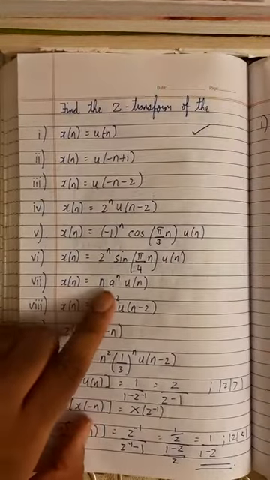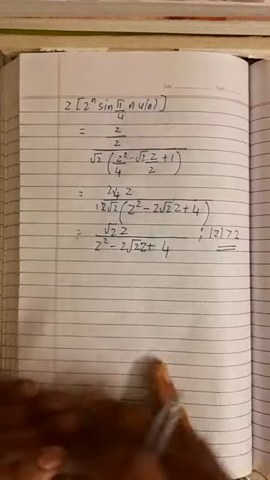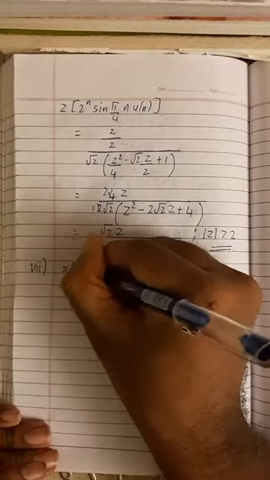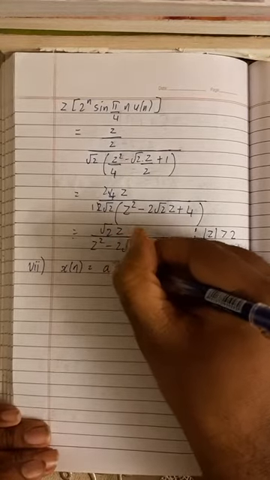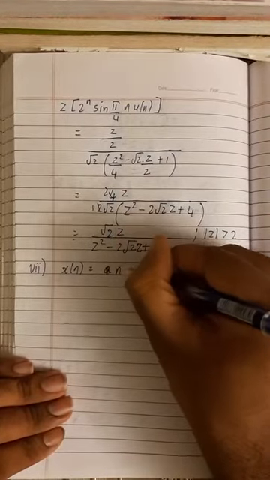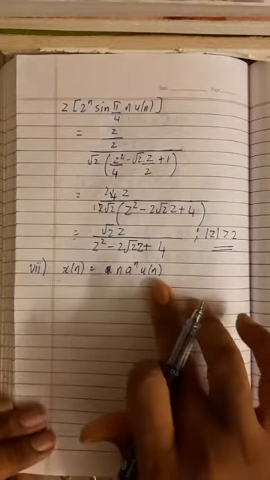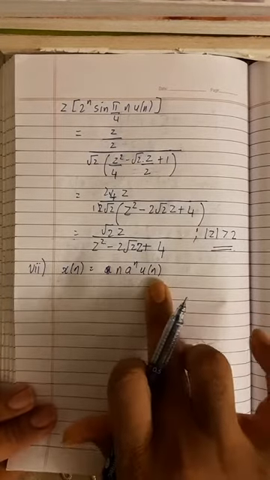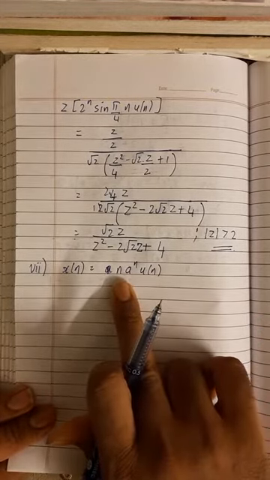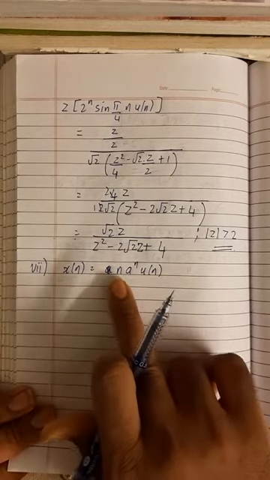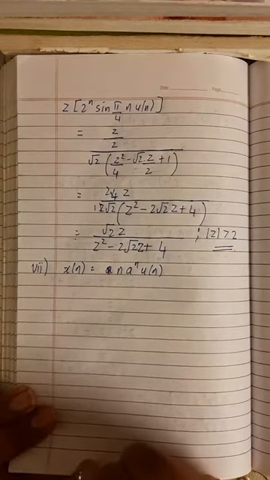Seventh question is x of n is equal to n into a raised to n u of n. Right? Seventh question. x of n is equal to n into a raised to n u of n. Okay, so here, now we know which property you need to apply. Here you need to apply the scaling property and also the multiplication by n property, right?